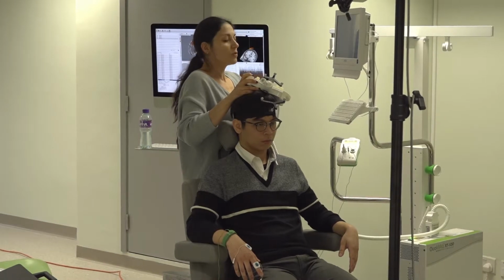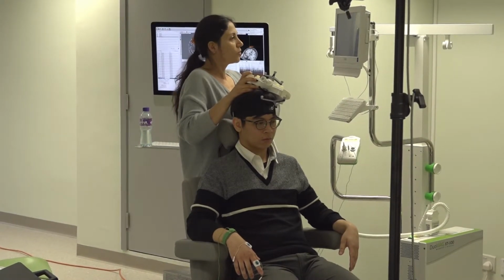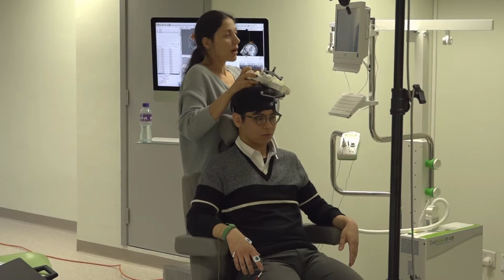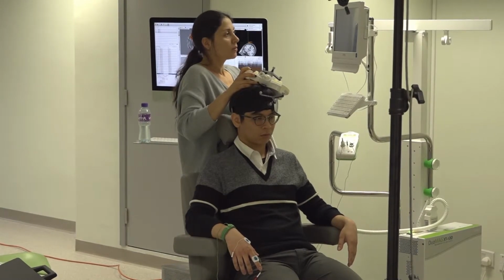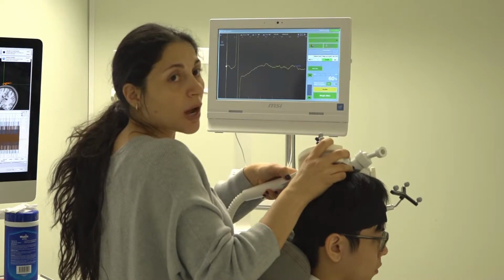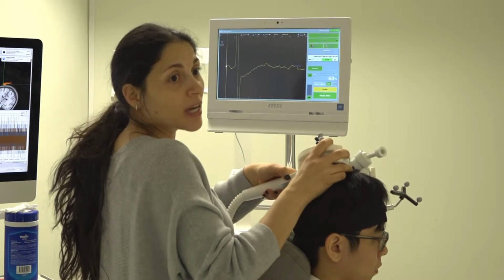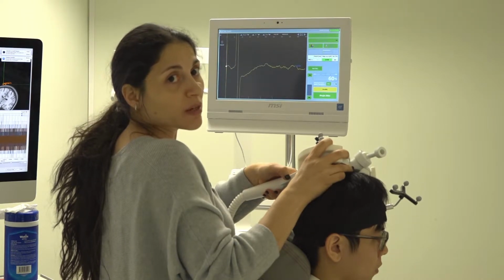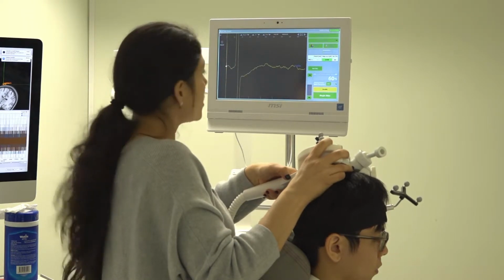Okay, 64 is too high. 2, 3 is too high. So I go low. Do you see what I'm doing? I'm starting to find the intensity I need to evoke a 50 microvolt peak to peak motor evoked potential.